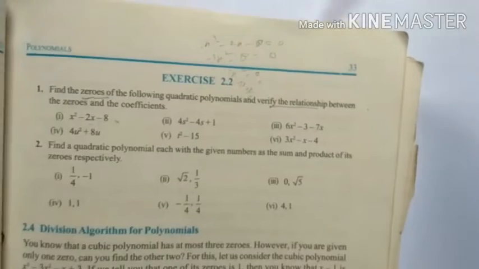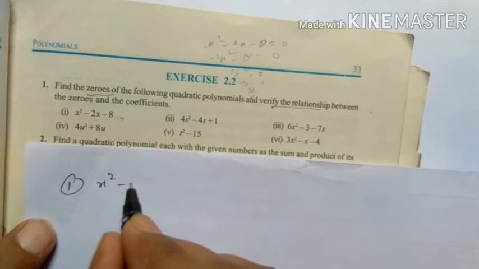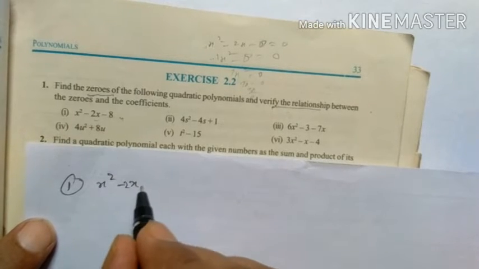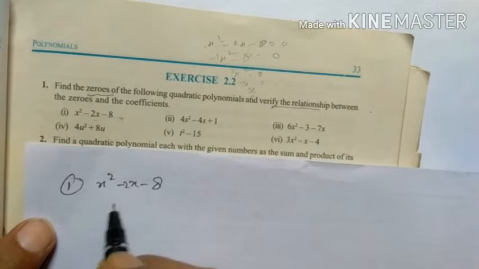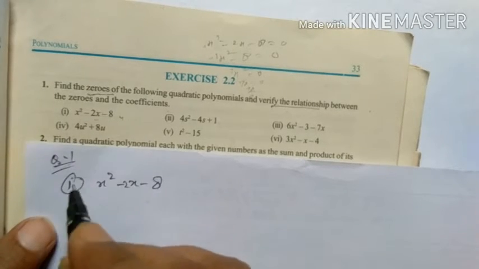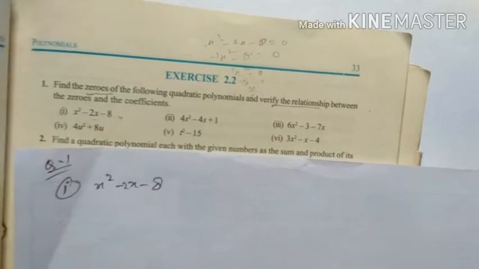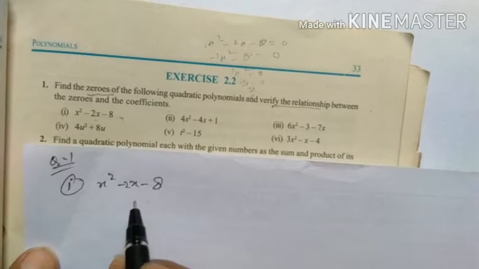Question 1, part first: x square minus 2x minus 8.